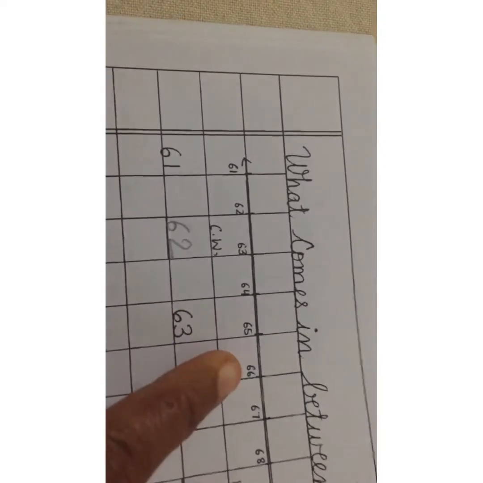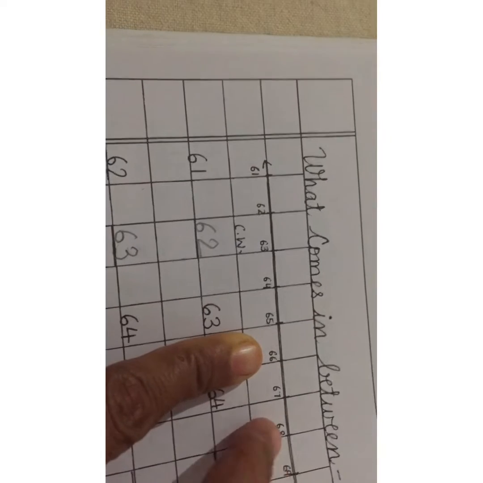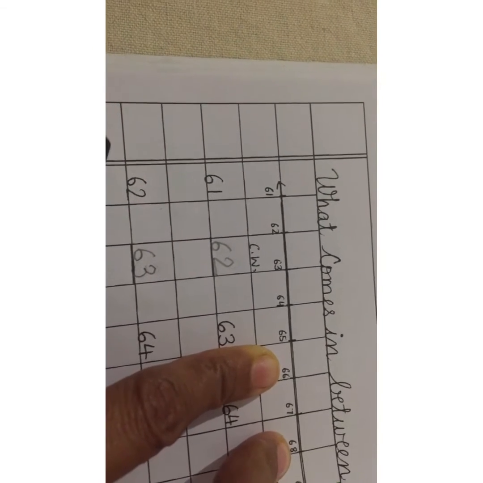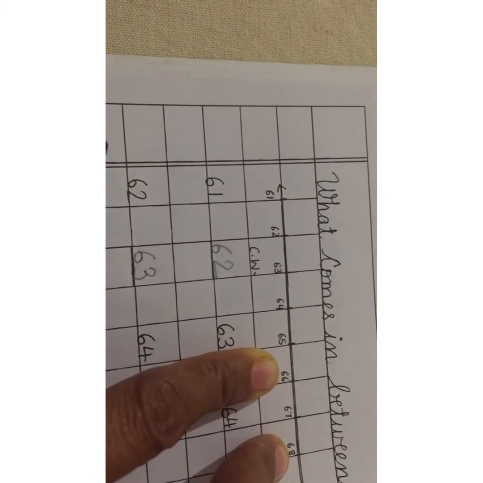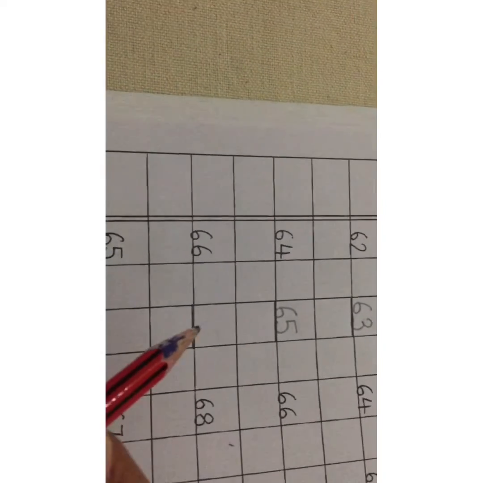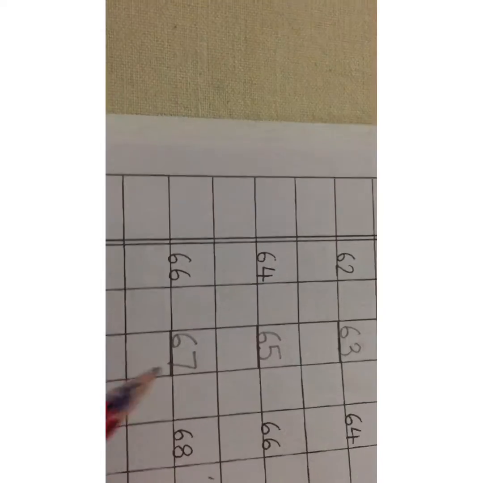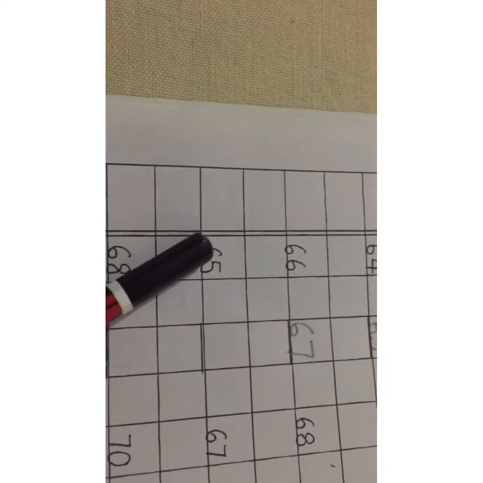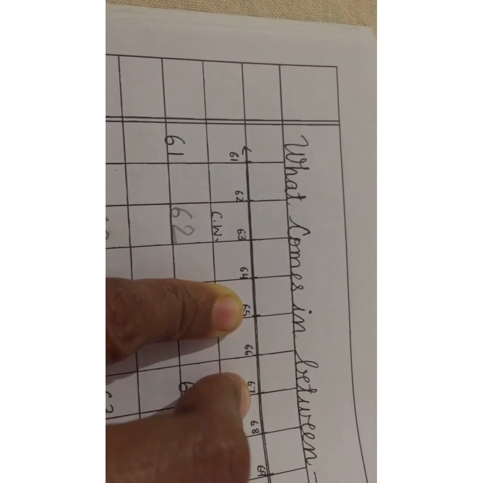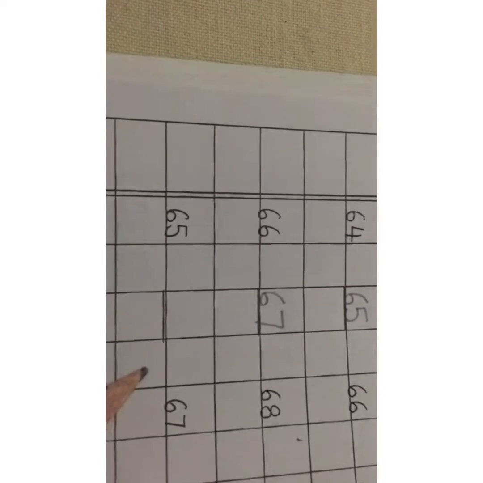This is 66 and this is 68. We will look for 66. We'll put our finger here, another finger on 68 and see which number falls in between. 67. We will write number 67 here. The next number is 65 and this is 67. We will put our finger on 65 and 67 and see which number falls in between. 66.